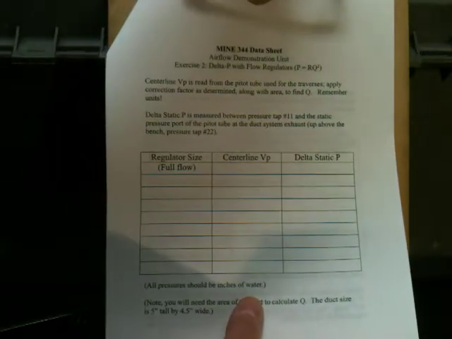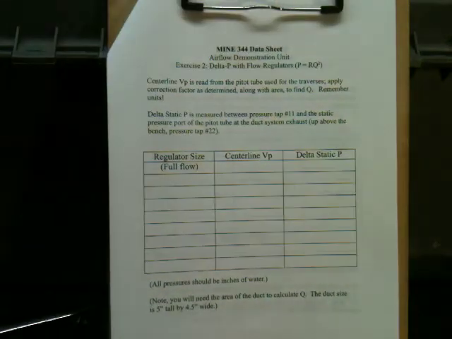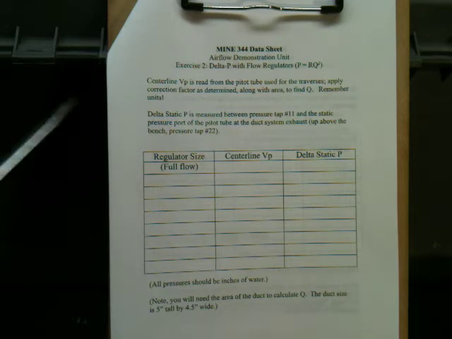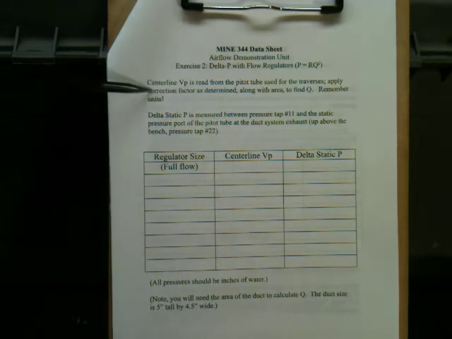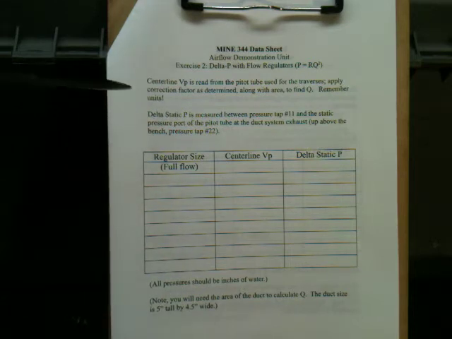All right, the second exercise, we are at the flow regulator station now. This is the plexiglass frame where we insert the panels with different cutouts. So we're measuring the centerline velocity pressure at the same point we did the last exercise. And then we're measuring delta static pressure between 2 taps that are downstream from this flow regulator station.